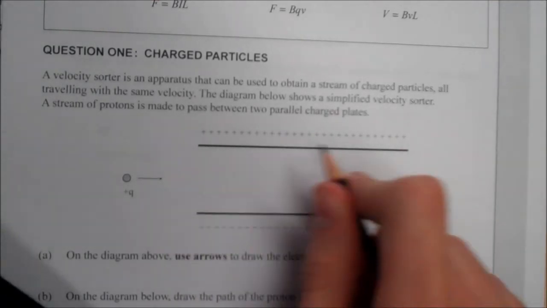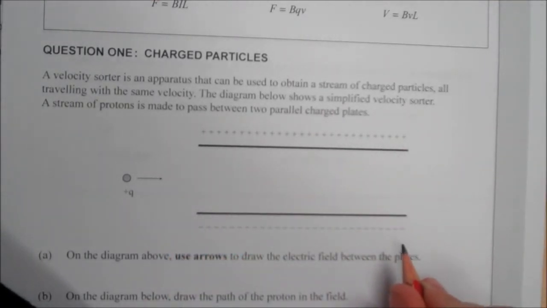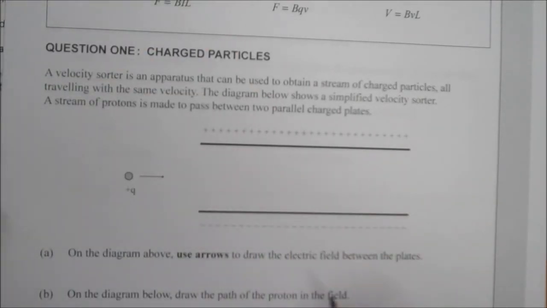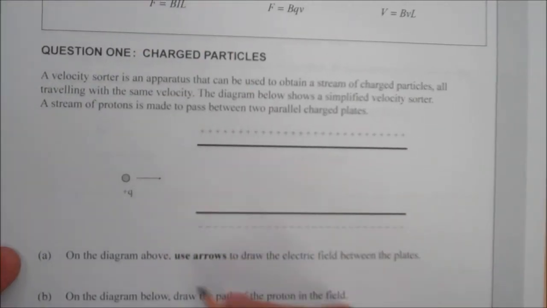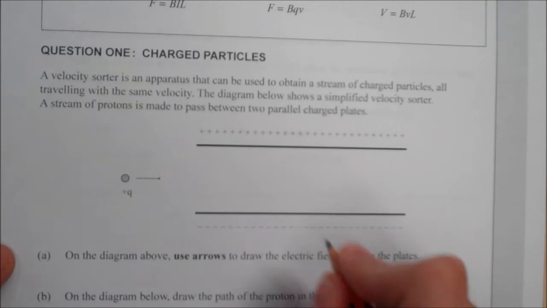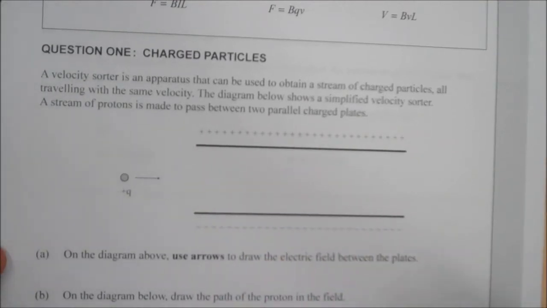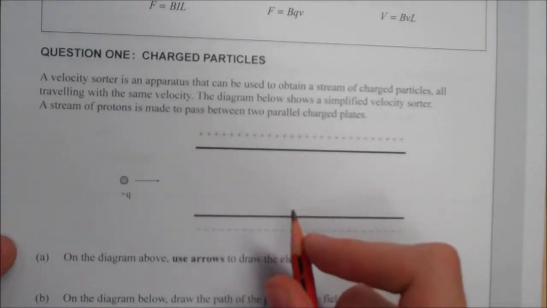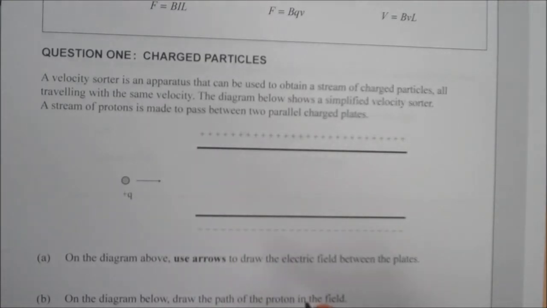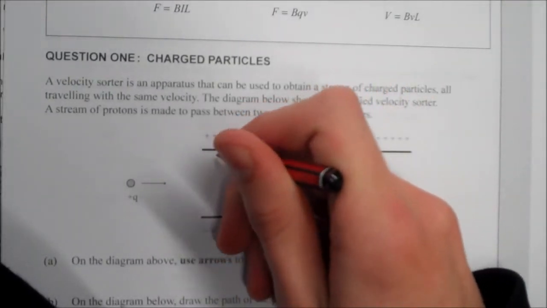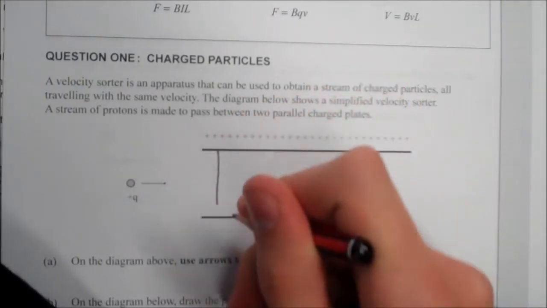So we have a positively charged plate and a negatively charged plate, so there's going to be an electric field between them, and we just need to use electric field lines or arrows to show how the field acts. In this case it's going to be a uniform field, not a radial one, so we're just going to have straight lines traveling like this, from the positive to the negative.